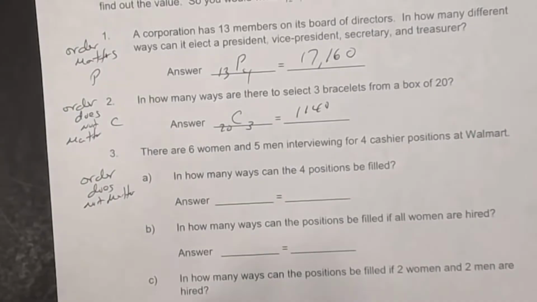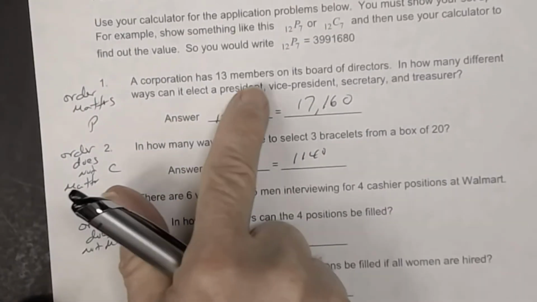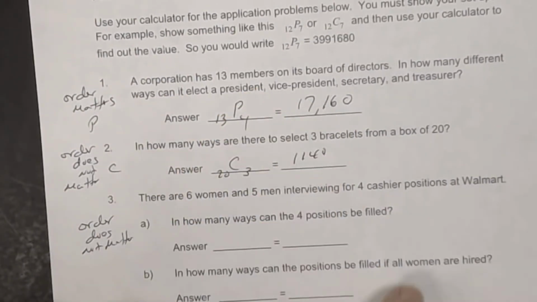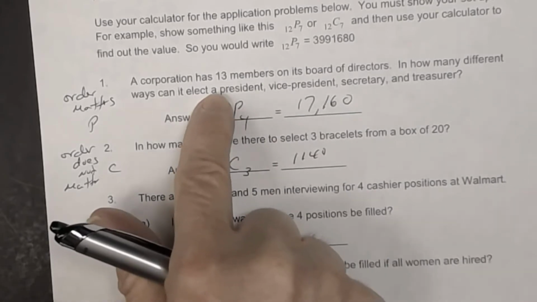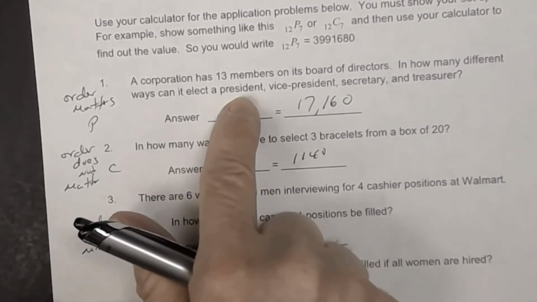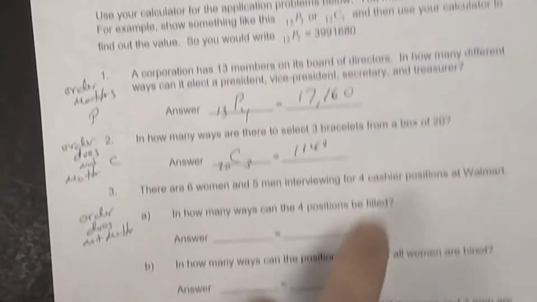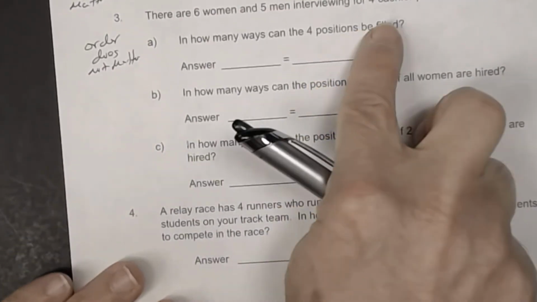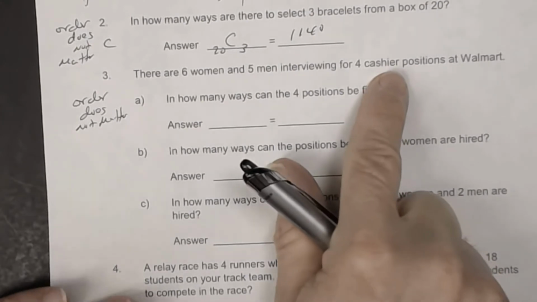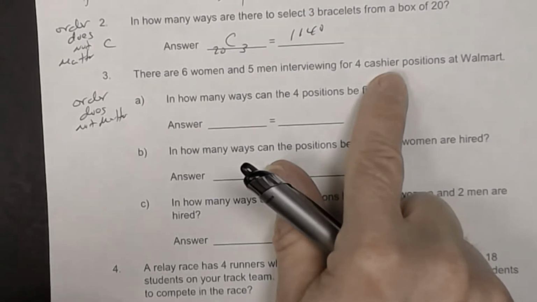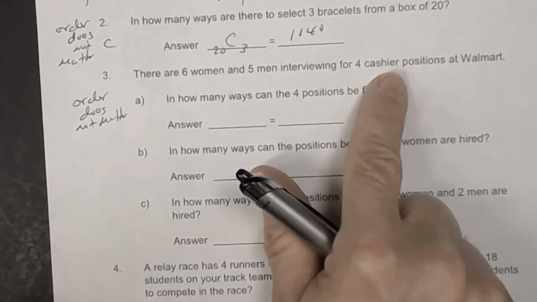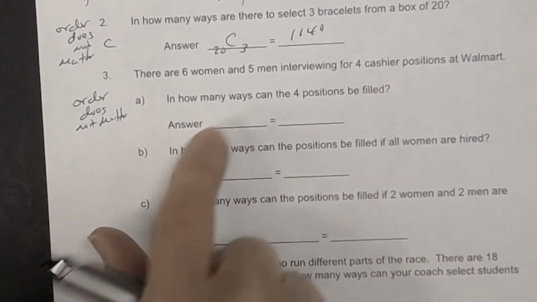So make sure you understand the difference between this and this. So this should help you a little with understanding that. So you see here, these are different positions: president, vice president, secretary, treasurer. Here, these are cashier positions. So same position. You're not told that one position's different than another, or better than another, or at a different level. Okay. So there's going to be a combination.